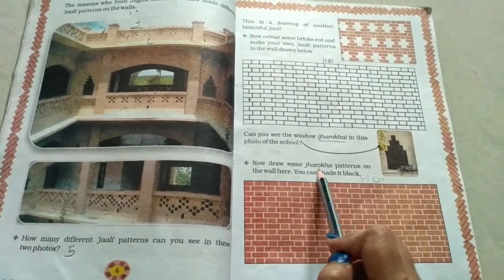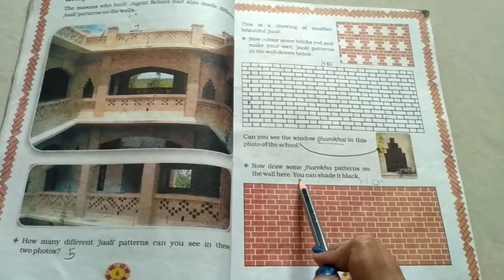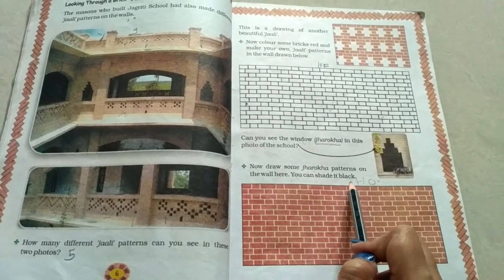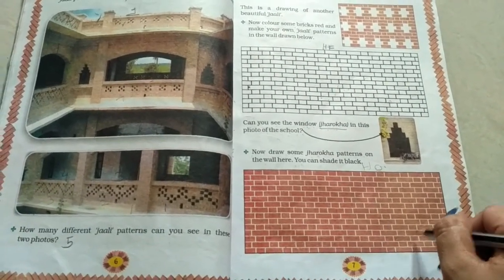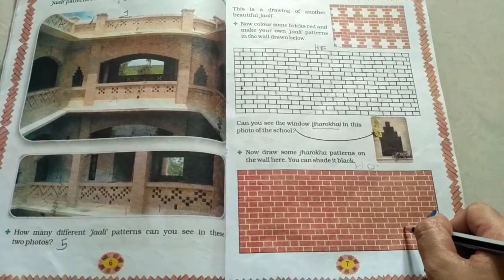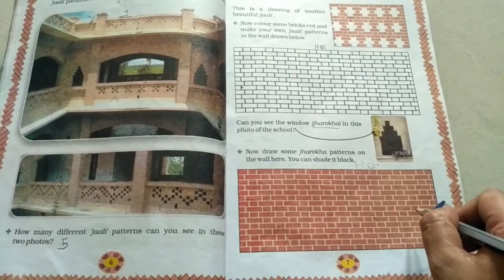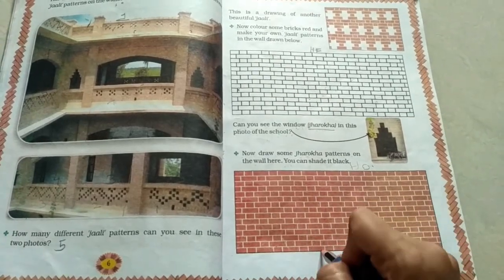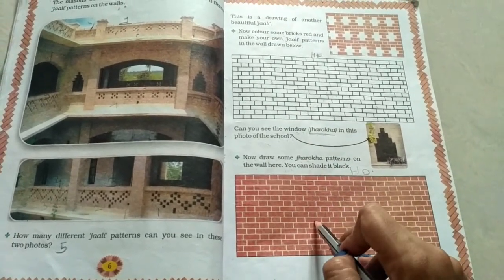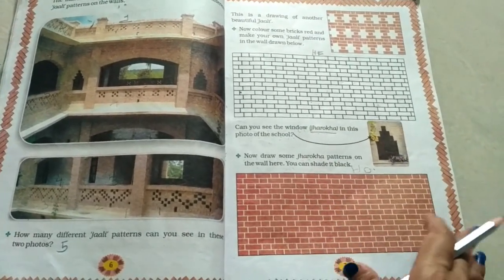Now draw some jarokha patterns on the wall here and you can shade it black. You also have to finish this in the homework. Why? Because it is very creative work and you would love to research on the internet, find different jarokha patterns and try to make them here. First you will draw it and color it with black.